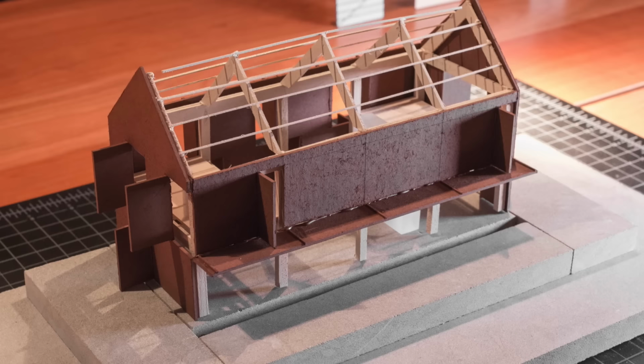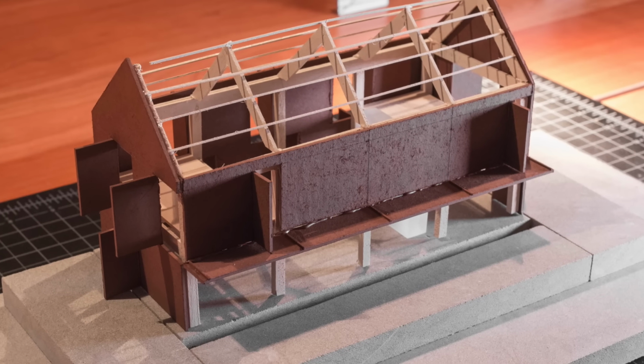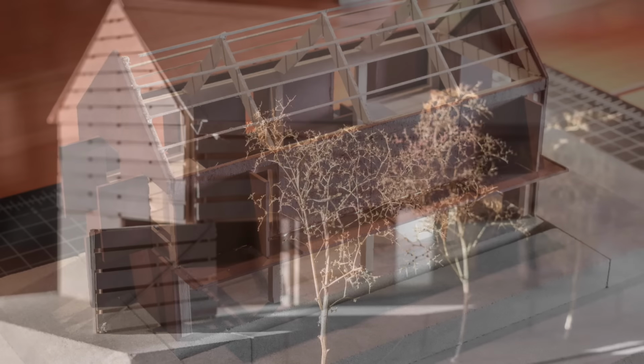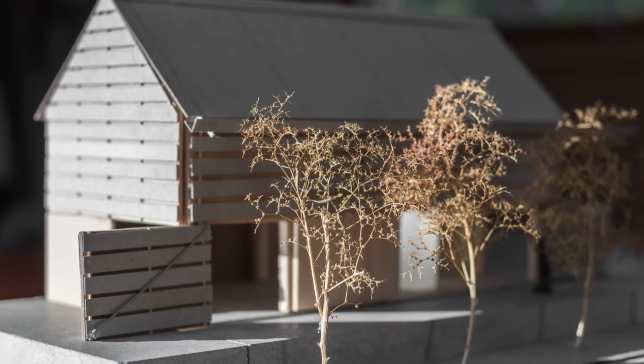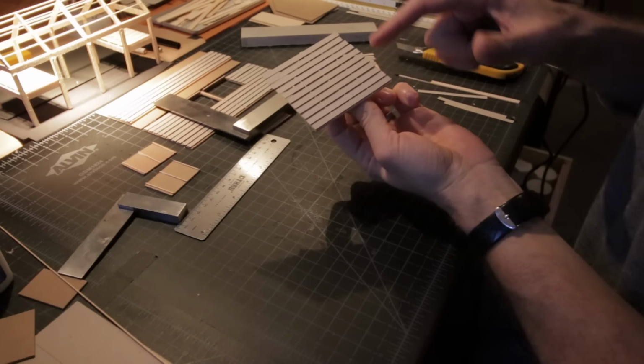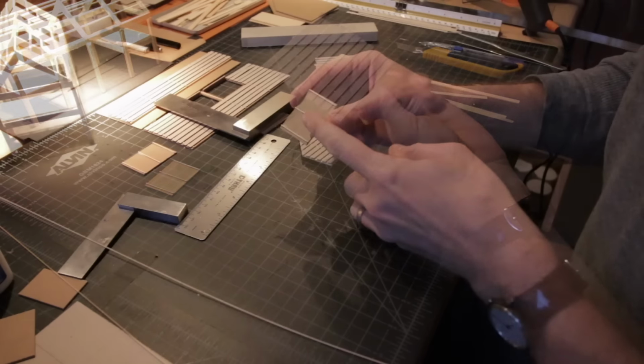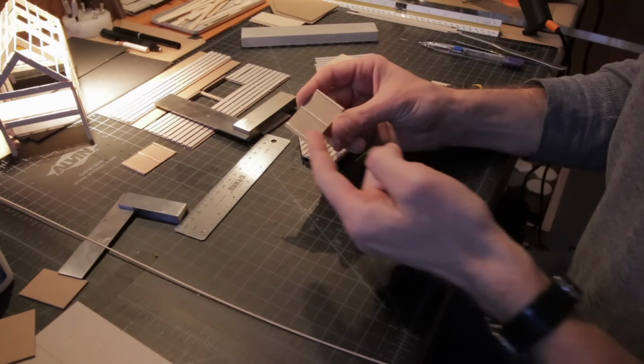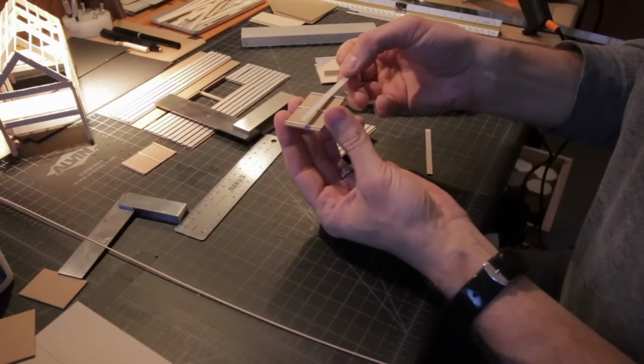The exterior walls can have as much or as little detail as you choose. One of the stated goals for this model was to render the materials. Some of this I'll do with paint, some with alternative material choices like metal or laser cut paper, and some I'll do by layering on thin chipboard. To make these walls, I took a base wall plane, added a few verticals to simulate strapping, and glued on my siding planks to represent an open rain screen cladding.